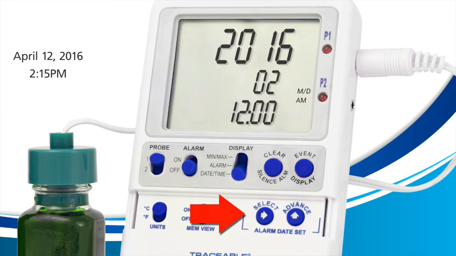Now we're on month. I'll press the Advance button several times until I reach the number 4 for April. Once I reach 4, I'll press the Select button to move on to the day field.